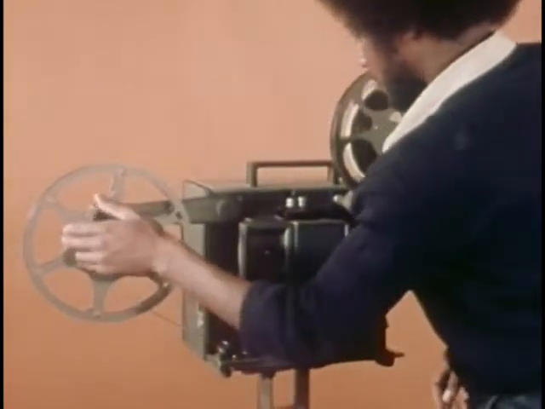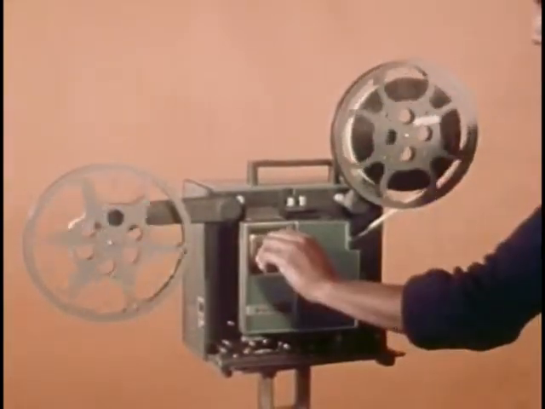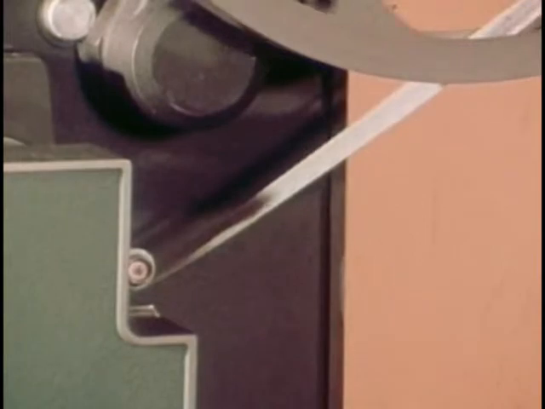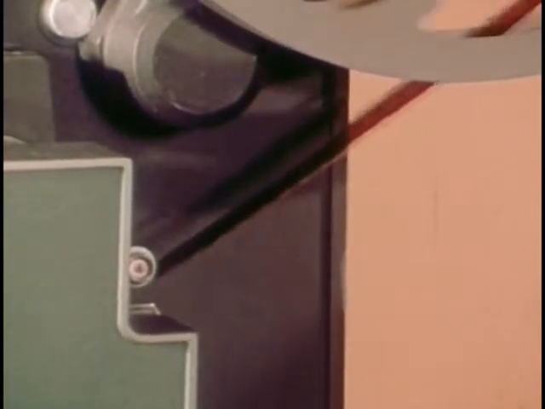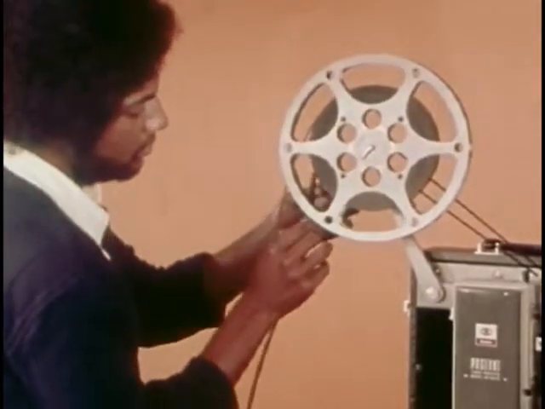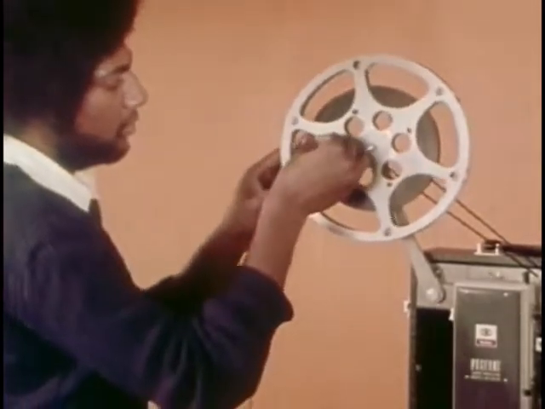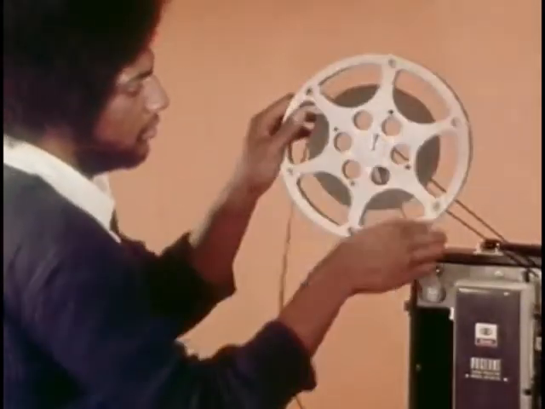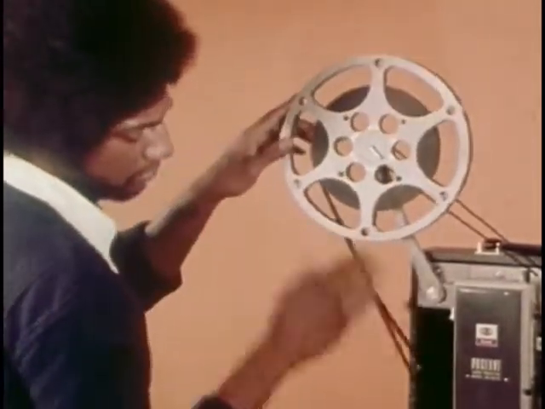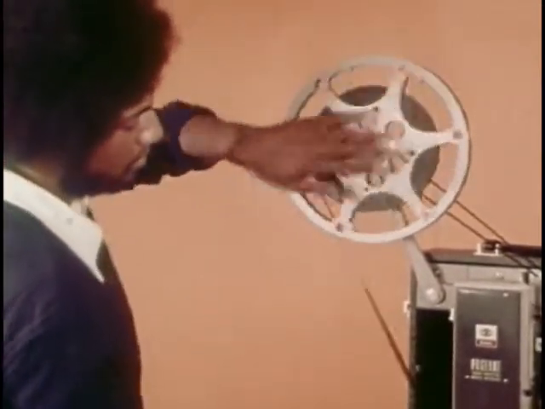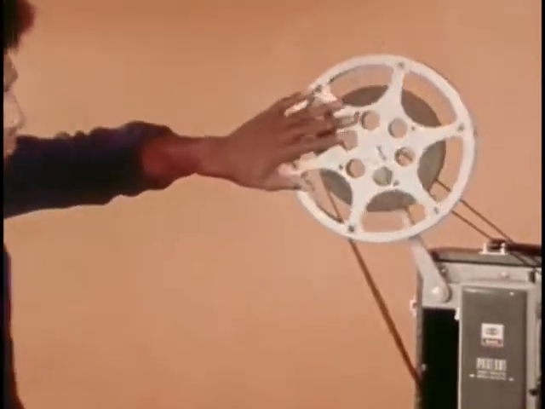Films to be used in auto-thread projectors should be supplied with long leaders in case of a malfunction. If the film should break while being projected, do not patch it with tape or anything else. Simply overlap and continue winding, so that later on the break will be found and repaired.